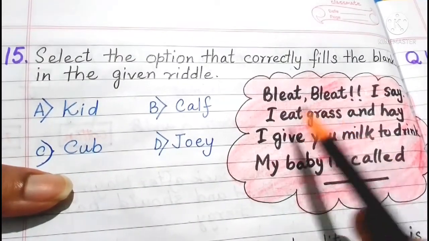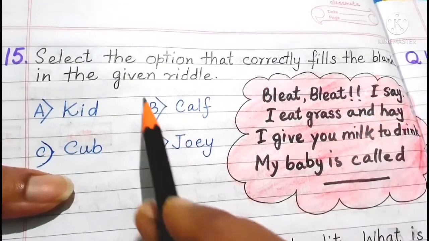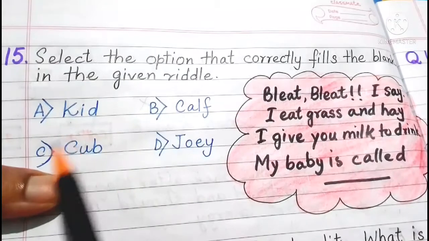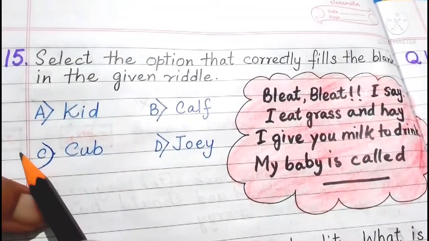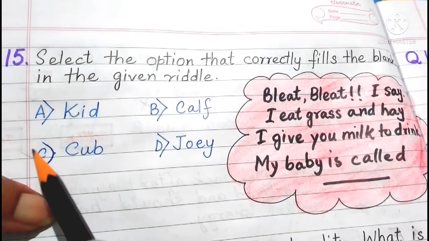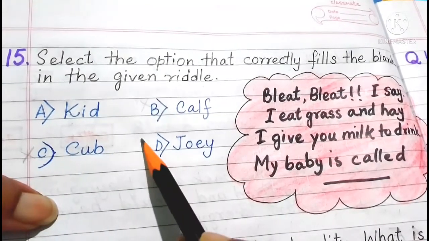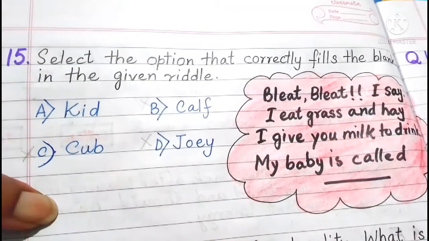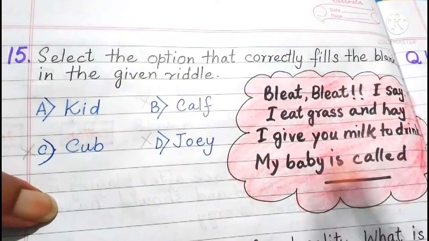So bleat, bleat. Cow doesn't say bleat. Okay, so calf is cancelled. Cub is the baby for lion, tigers, etc. So cub is cancelled. Joey is the baby of kangaroo. So Joey is cancelled. So I give milk to drink. My baby is called dash.